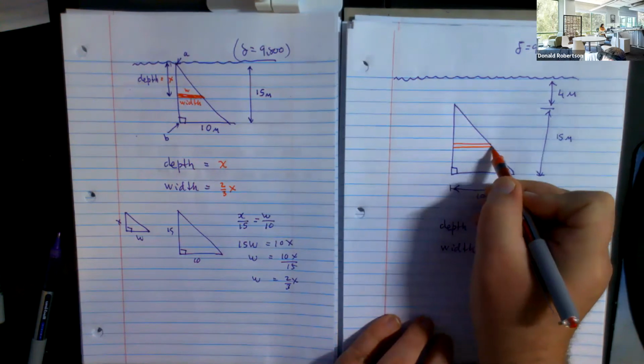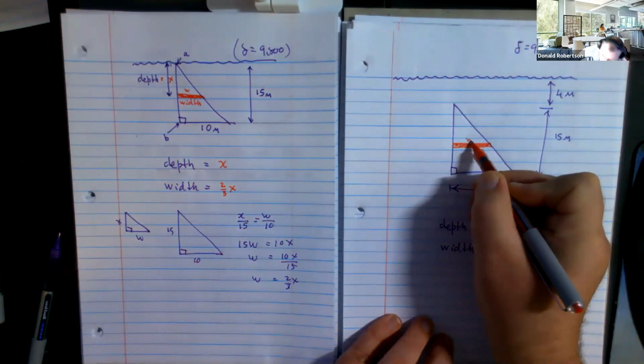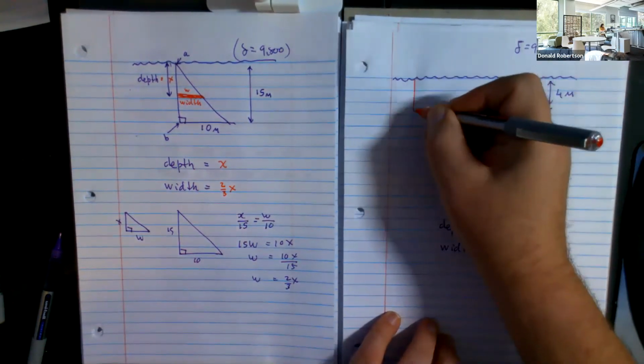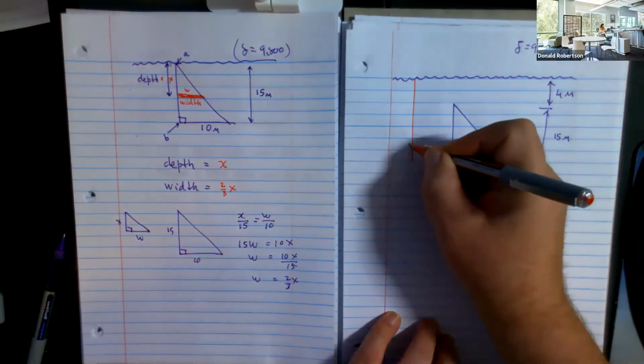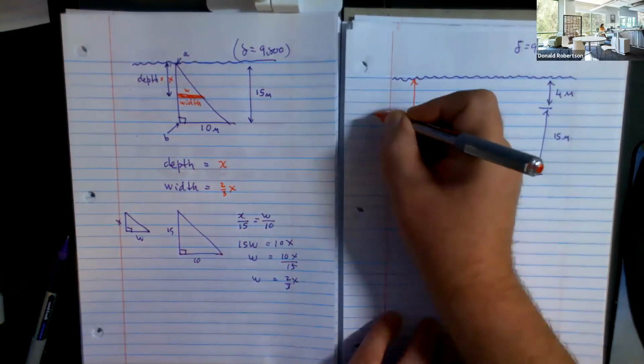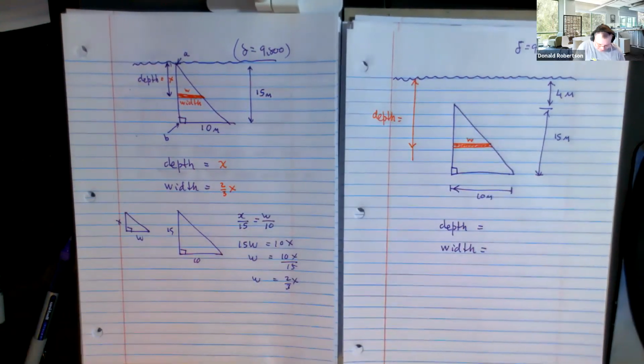Let's do my typical strip. I'm going to call that W. And the distance from here, the surface to the strip, that's going to be called the depth.